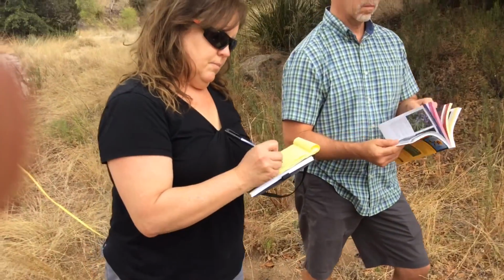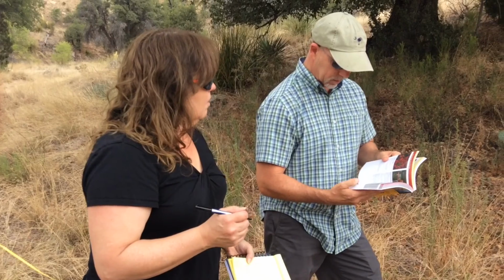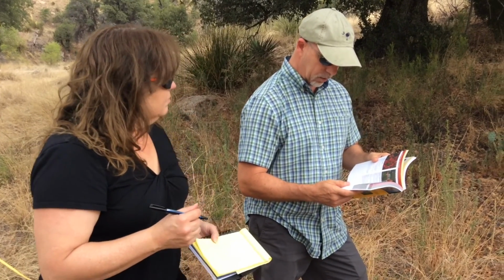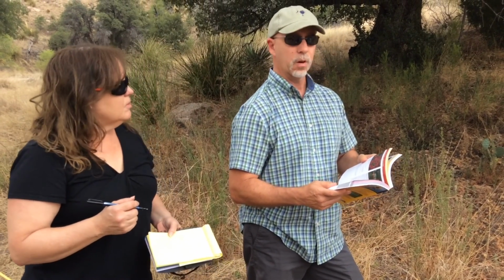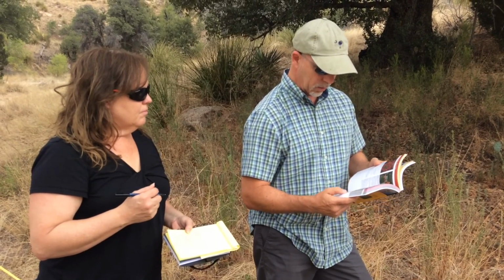How's the identifying going? Well, I think that one of them identified as the canyon creeper, typically found between 2,500 and 6,000 elevation. And I think we're at about 4,000 elevation now. So it appears to fit within the criteria for the canyon creeper.